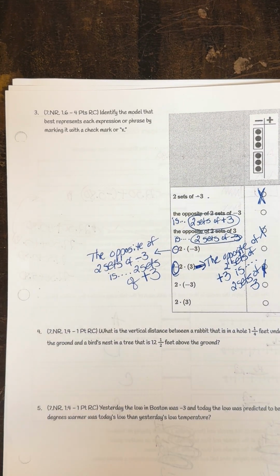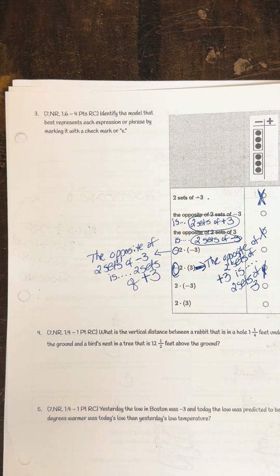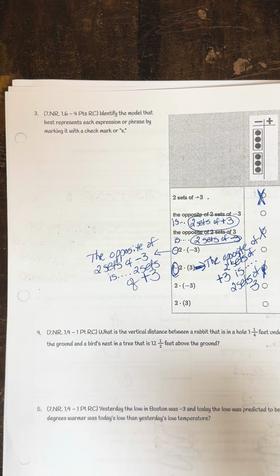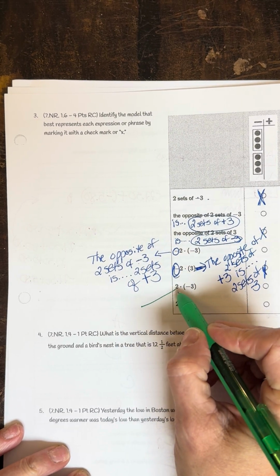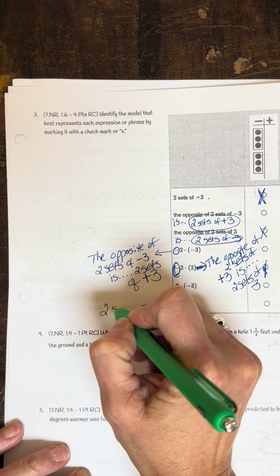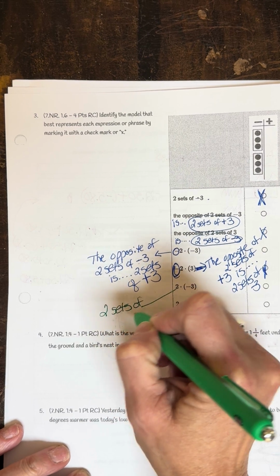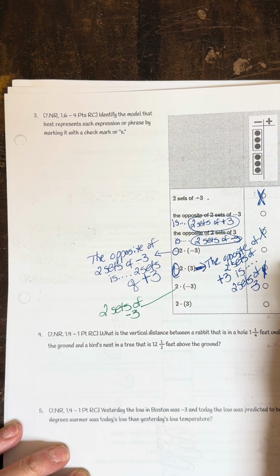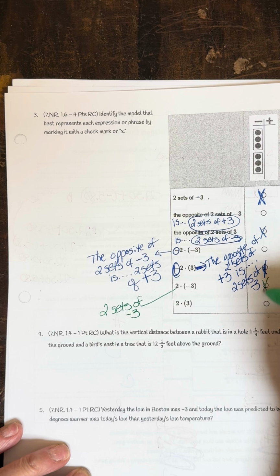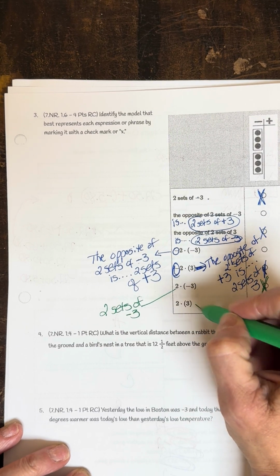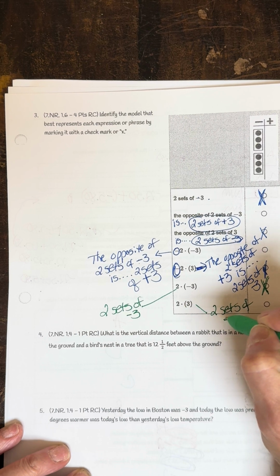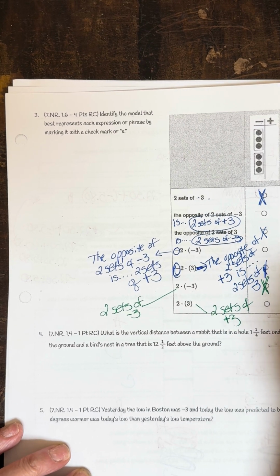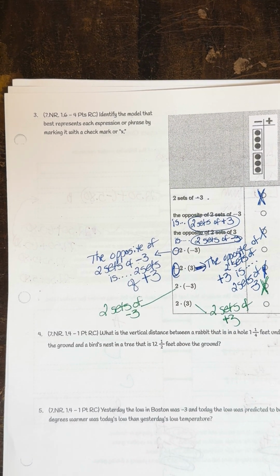I'm going to change colors one more time so that we can try to keep this hot mess a little bit organized. This one, that's going to be 2 sets of negative 3. 2 sets of negative 3 is that right there. And this is 2 sets of positive 3, which would be this. Okay.